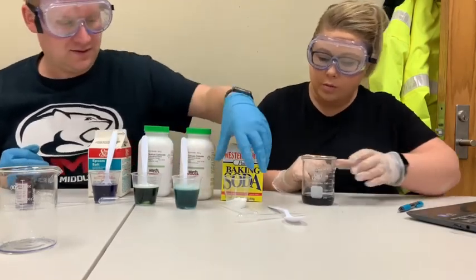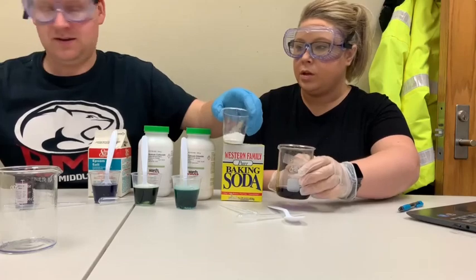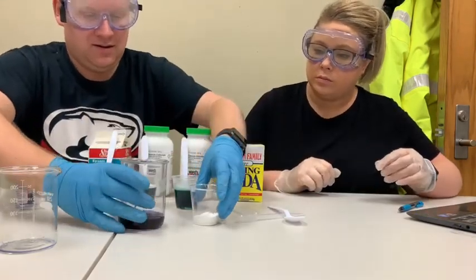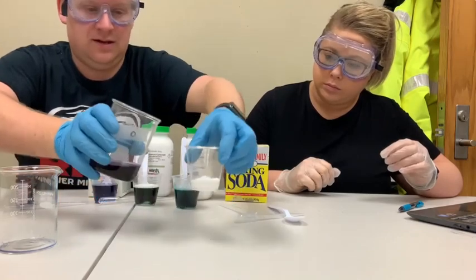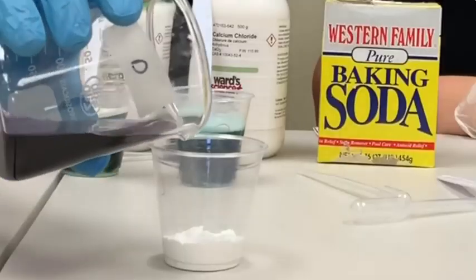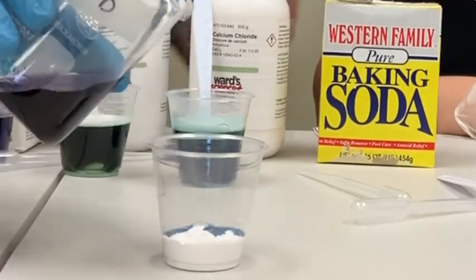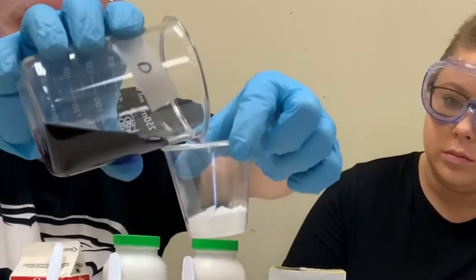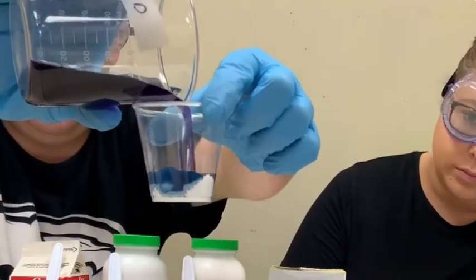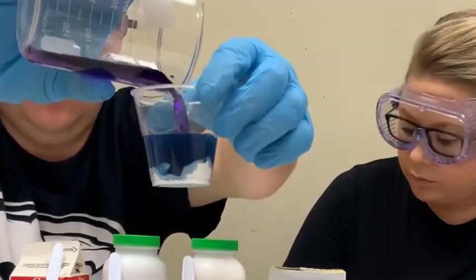All right, and the last one, sodium bicarbonate. Look here. All 4 of these are white-looking powders. Oh, that's a cool color change. I'll see if I can get it closer here. So we have a very strong blue.